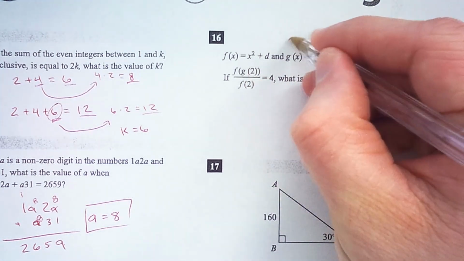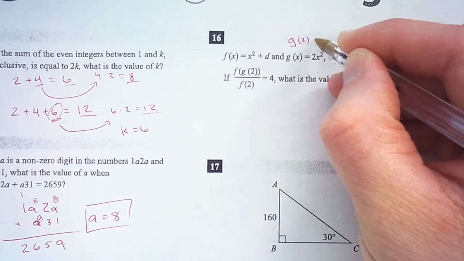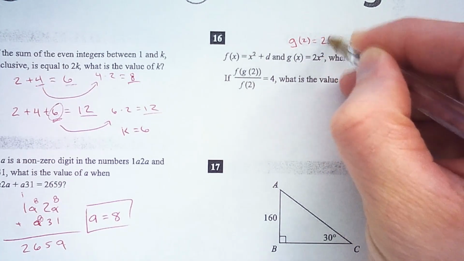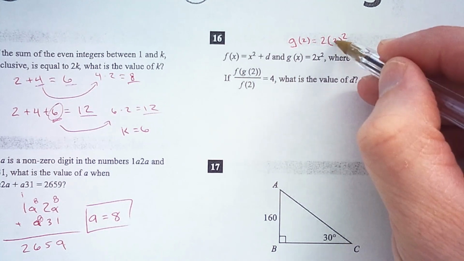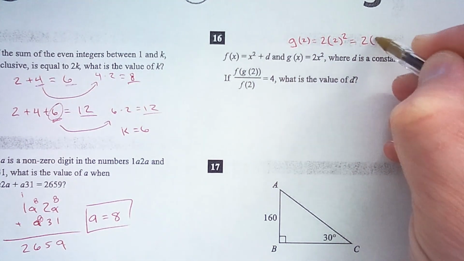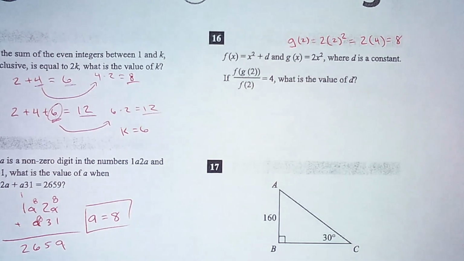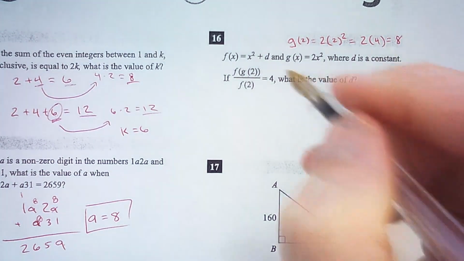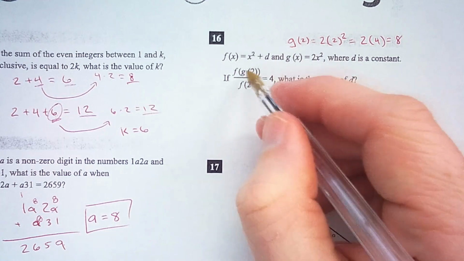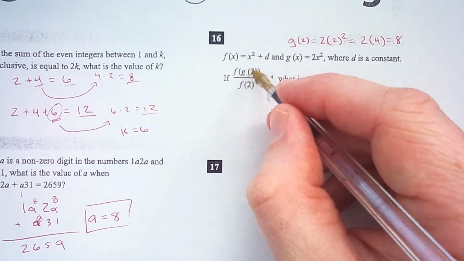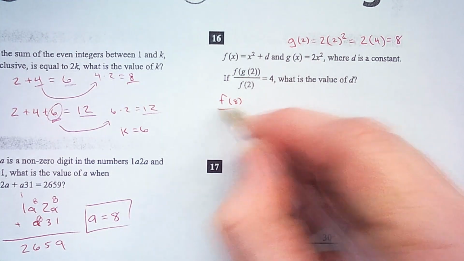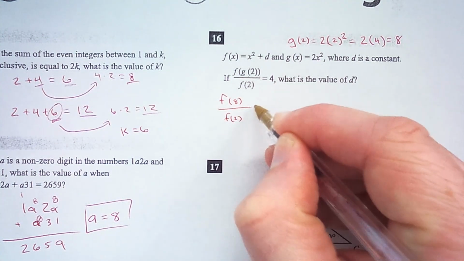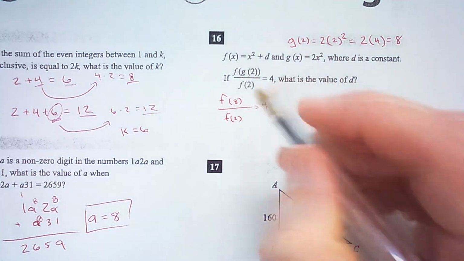G of 2, so that means right here, g of 2, we put a 2 in for x, so we have 2 times 2 squared. Okay, we do exponents before multiplication. 2 squared is 4, so it's 2 times 4. So g of 2 has a value of 8. Okay, so what we're really finding then is f of 8. So we've got f of 8 over f of 2 equals 4.